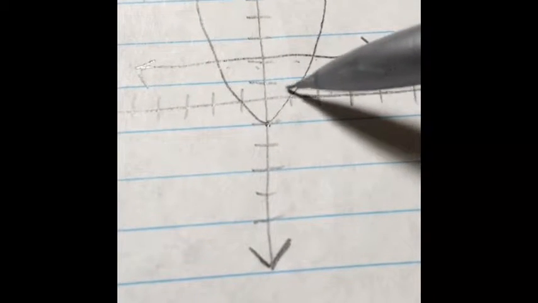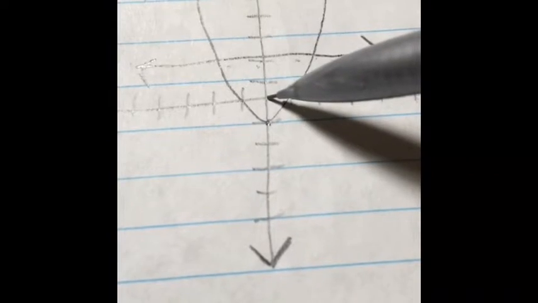So at y equals 0, you can have either 1 or negative 1. That means it's not one-to-one.